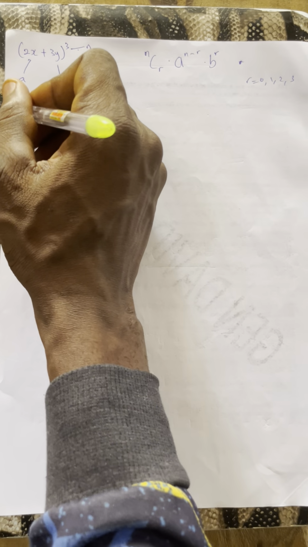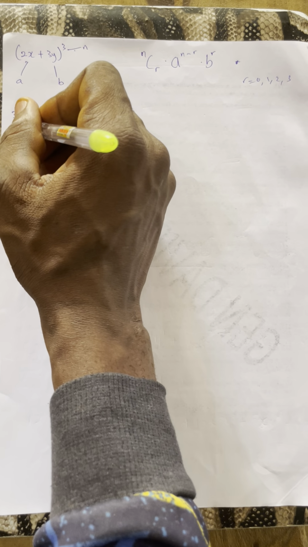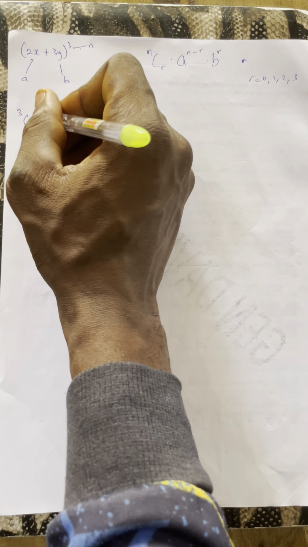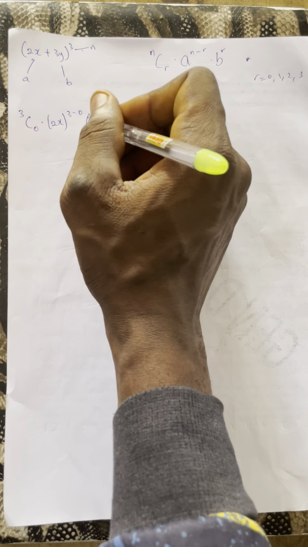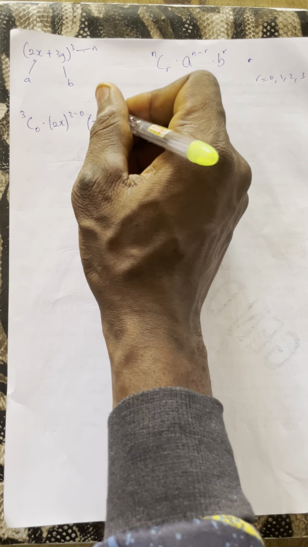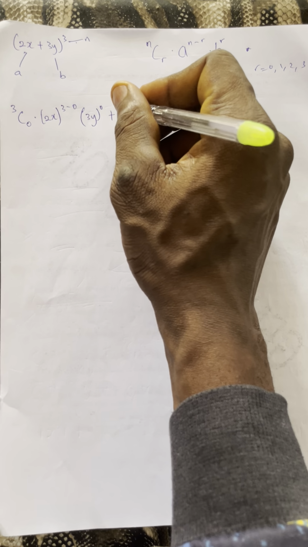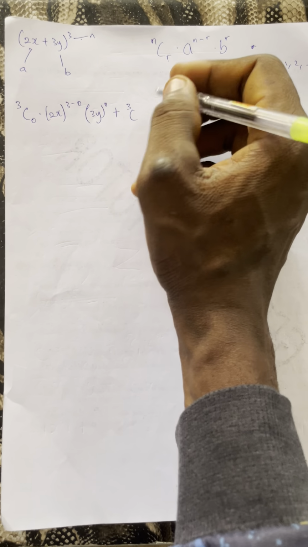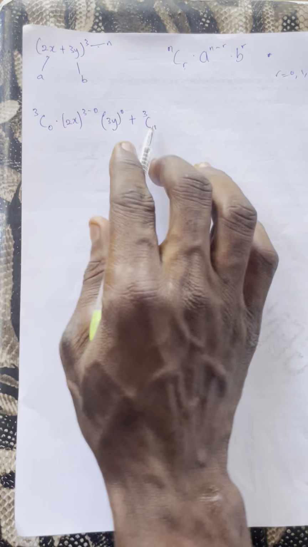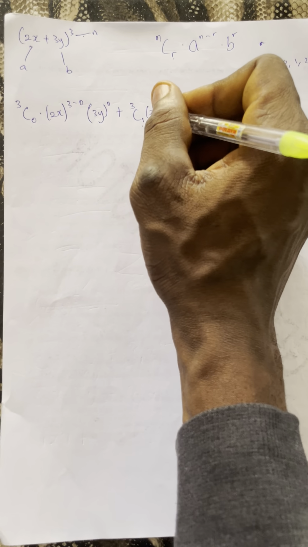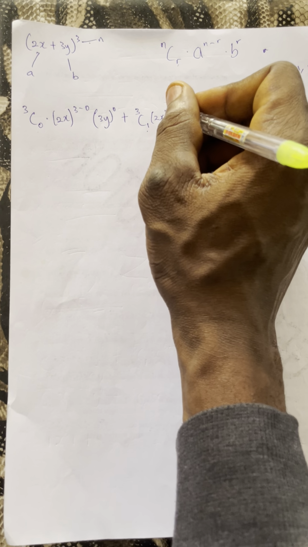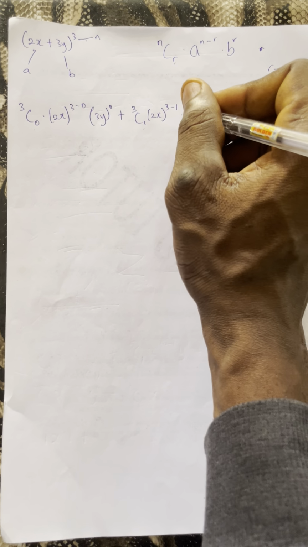So the first one, our n is 3. Then combination r, which is 0, dot a. Our a there is 2x, raised to power n, which is 3 minus 0. Into bracket, our b is 3y, raised to power 0, plus, we move to 1. So that means we have n, which is 3, combination r, which is 1. You know, we've used 0 here, we need to migrate to 1. Then a, and our a is 2x, raised to power n, which is 3, minus r, which is 1.